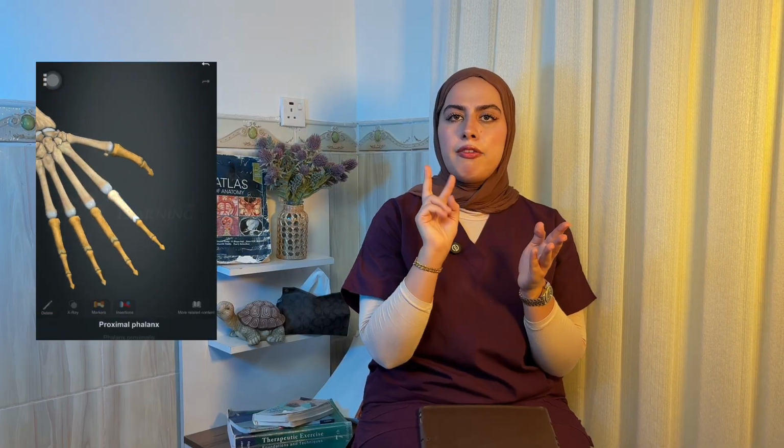Then we have metacarpals, which are 5 metacarpals, 1 for each finger. Then we have phalanges. We have 3 phalanges in all 4 fingers, which are the proximal, middle, and distal phalanges, except for the thumb, which has 2 phalanges, proximal and distal. And that's it for today.